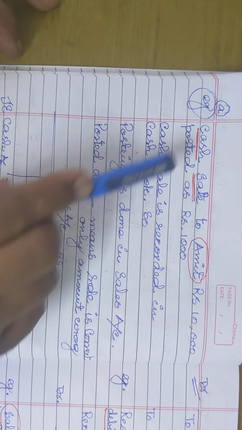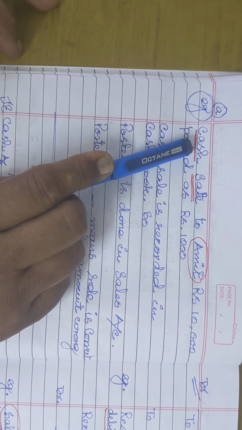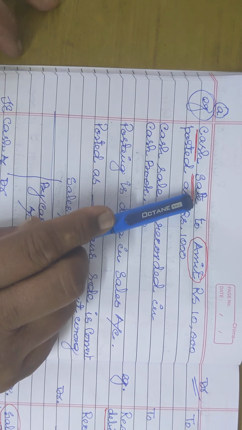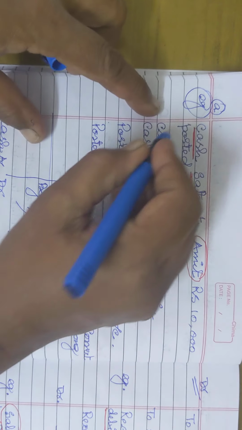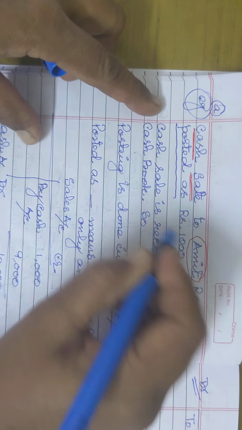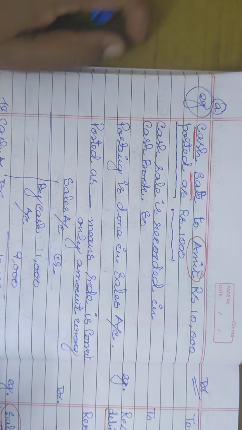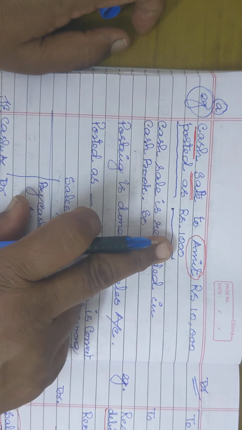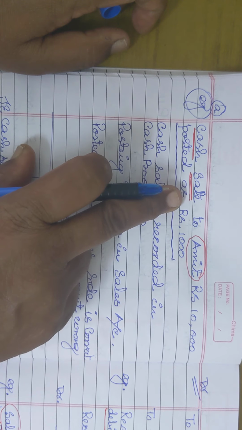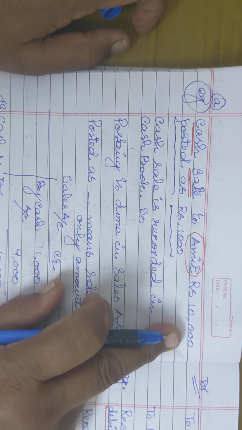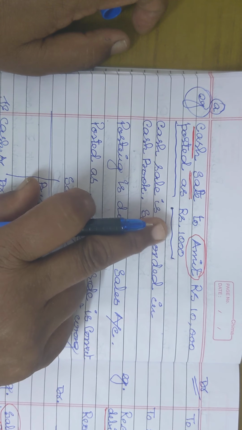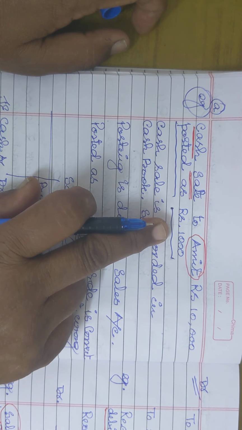So what happened? Cash is entered, recorded in a subsidiary book. Posting is done only in sales account. You have to understand that also. It is written as cash sale rupees 10,000 posted as. It means the side is correct, only the amount is changed. So sales account is to be credited with the 10,000. Instead of crediting sales account with 10,000, they have credited with 1,000 rupees. By mistake, this error has happened.